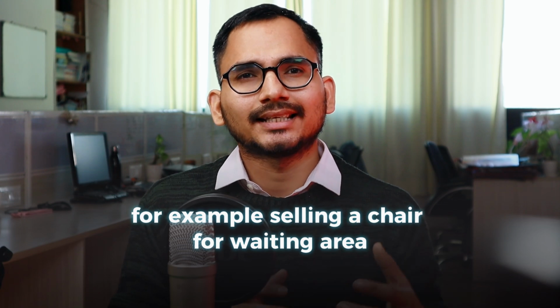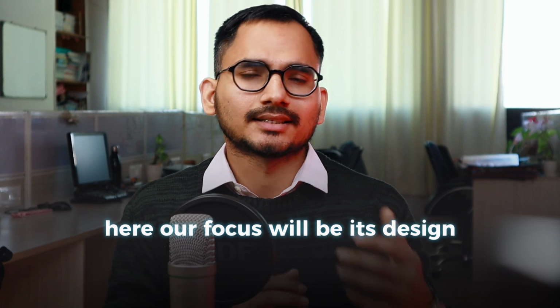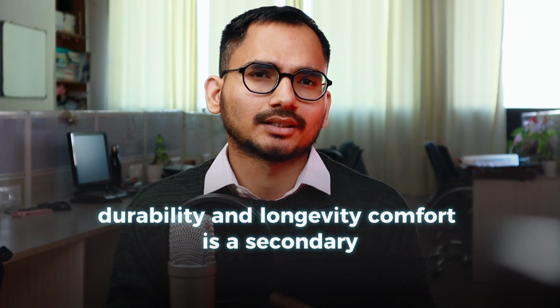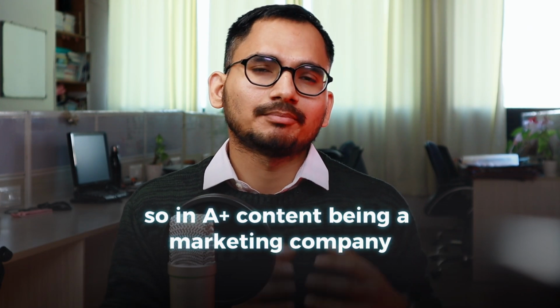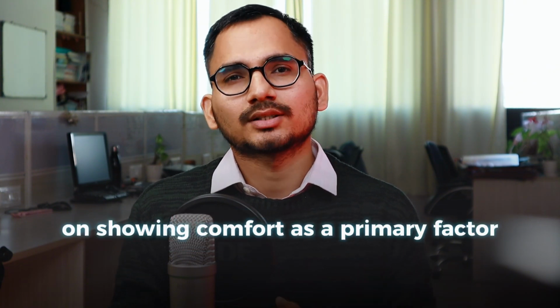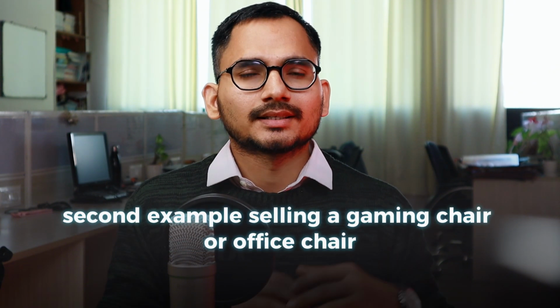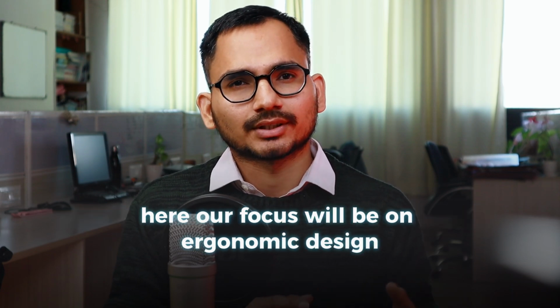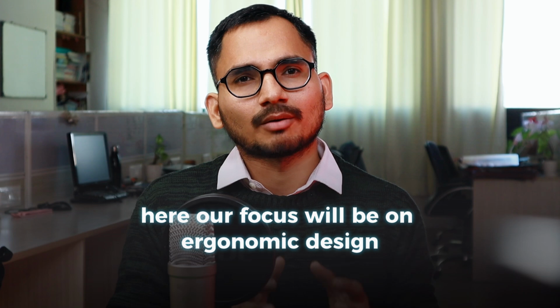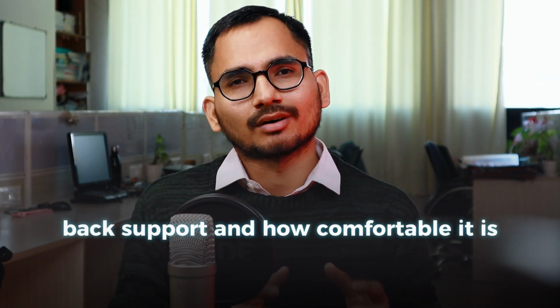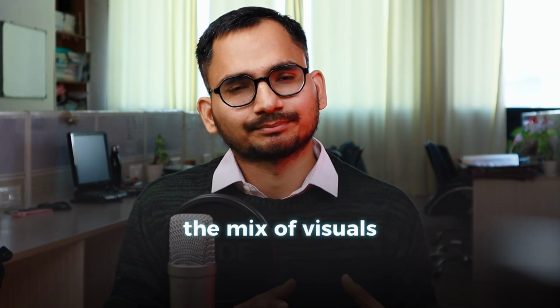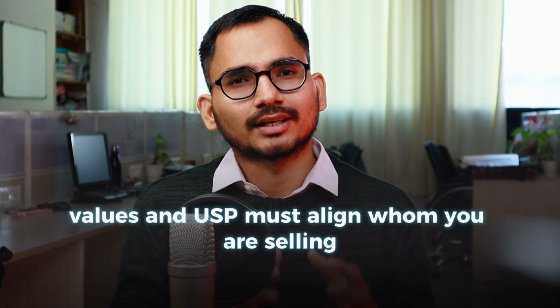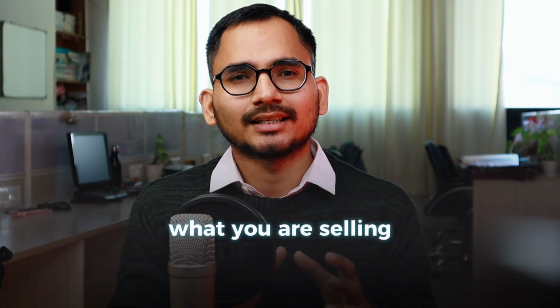For example, selling a chair for a waiting area, here our focus will be its design, durability, and longevity. Comfort is secondary because people wouldn't sit for long. So in A+ content, being a marketing company, we will not focus on showing comfort as a primary factor. Second example, selling a gaming chair or office chair. Here our focus will be on ergonomic design, back support, how comfortable it is, and how it reduces the impact of long hours of sitting. The mix of visuals, values, and USP must align with whom you are selling to and what you are selling.